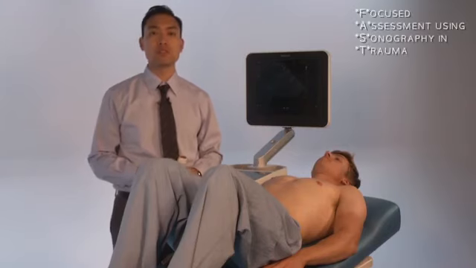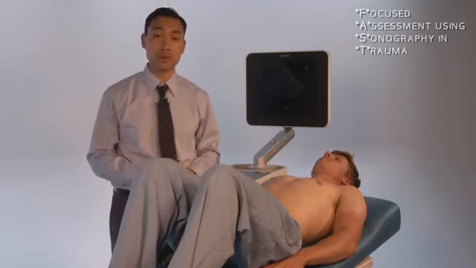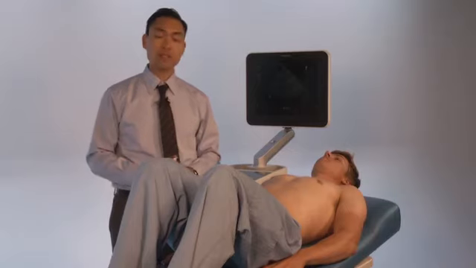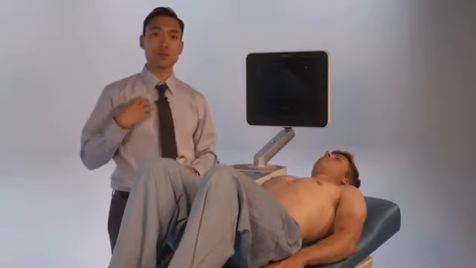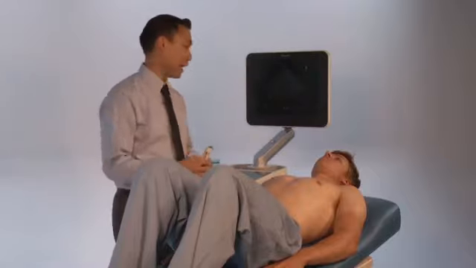So now we're going to go over how to perform the FAST scan. And this is a scan that's used in trauma. It's called a focused assessment using sonography for trauma. You're basically looking for free fluid in the abdomen, around the heart, in the chest, as well as looking for pneumothorax of the chest. So we're just going to go over the protocol that I use.